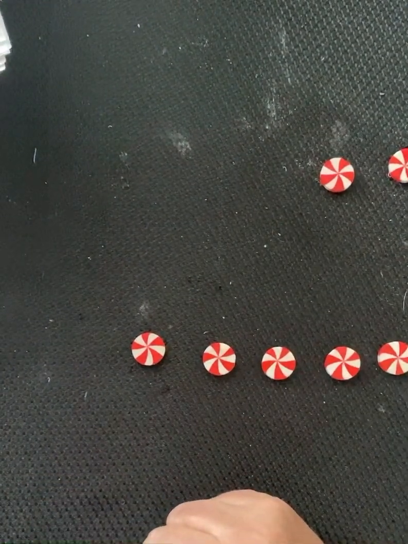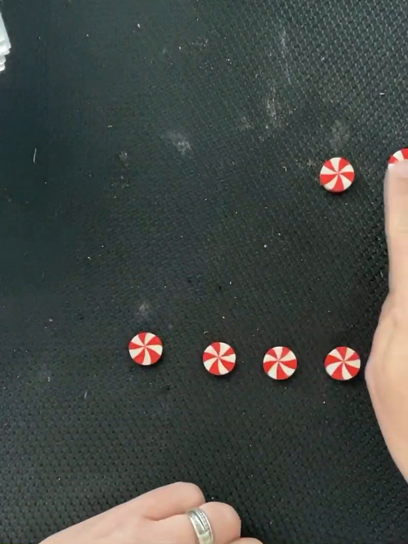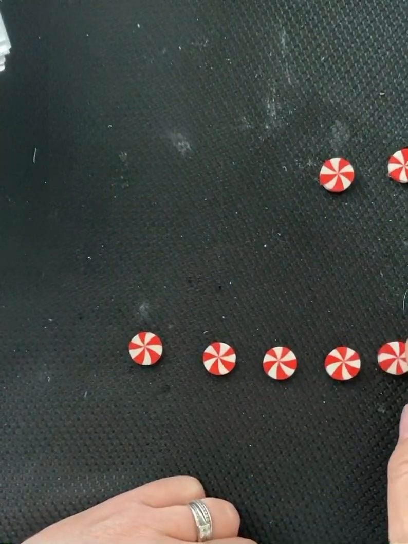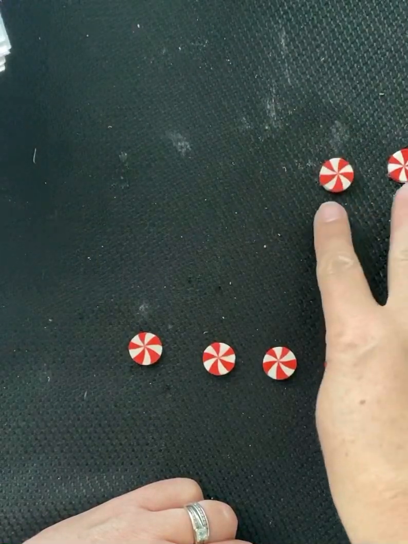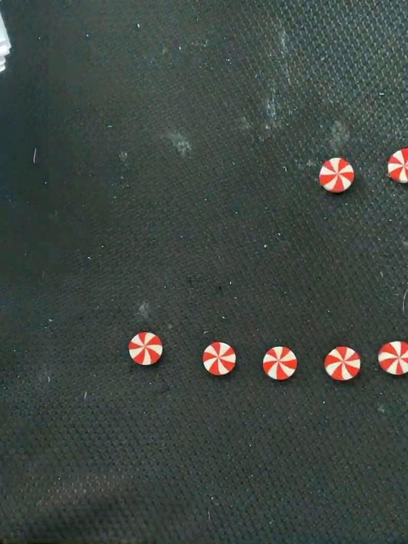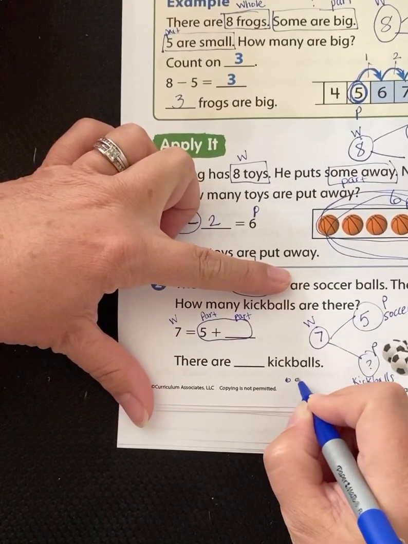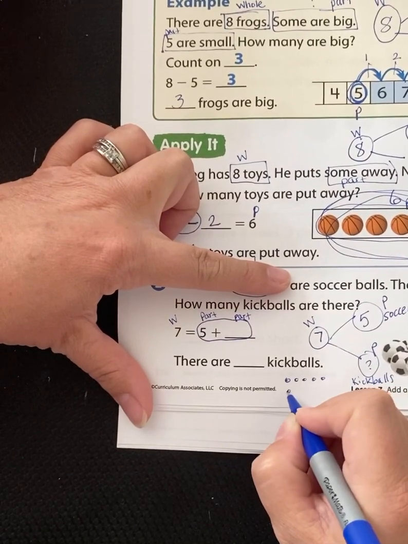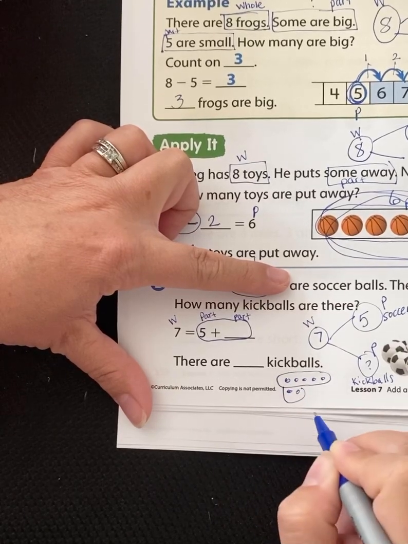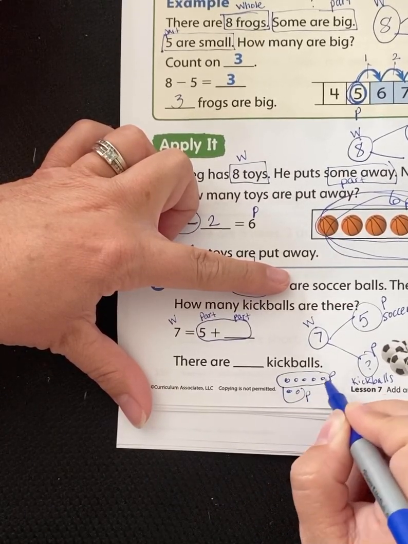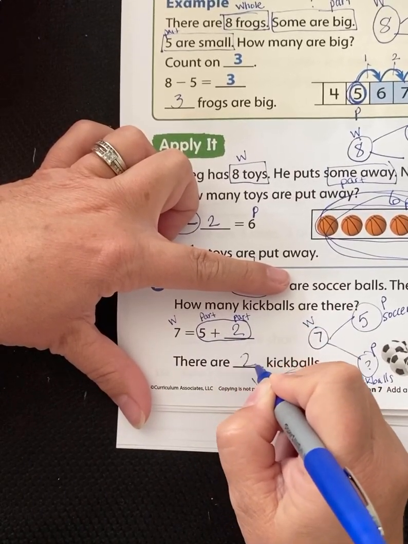Okay, 7 whole. 5 are soccer, the rest are kickballs. So if we have 5, count on, 6, 7. How many is that? 2. Okay, or we could draw a picture here. We could do 1, 2, 3, 4, 5, new line, 6, 7. 5 of them are soccer, the rest are kickballs. So that is the part, this is a part, and all of them together is a whole. The missing part is 2.